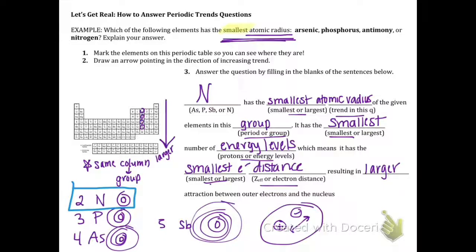So, some key things here that we want to go over, okay? When you use group as part of your answer, energy levels and electron distance should always go together. If you're talking about a column, columns are all about energy levels, the rings, and distance on how far apart the nucleus and the electrons are.